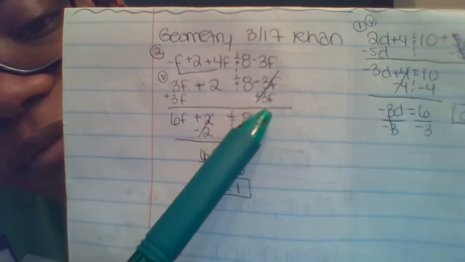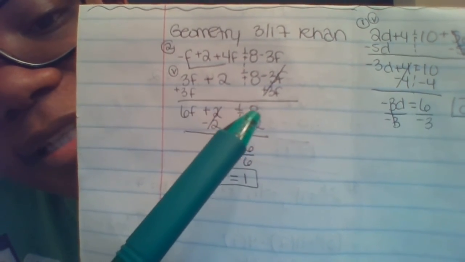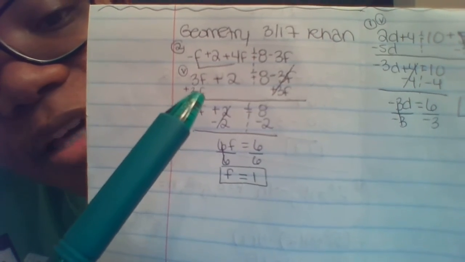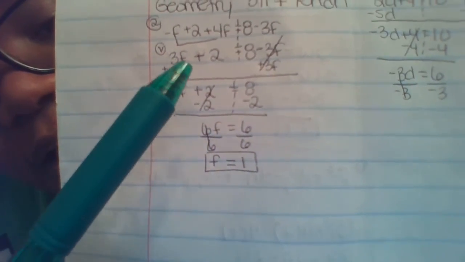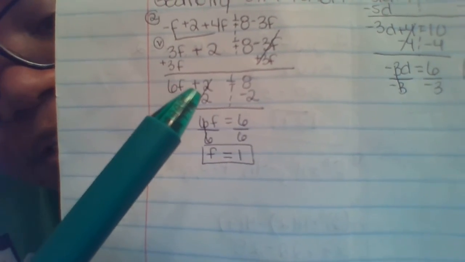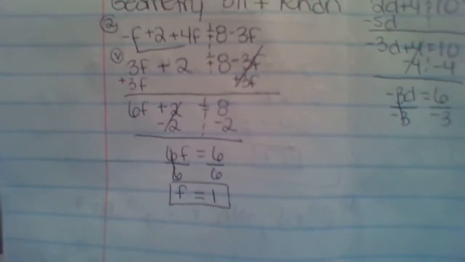Negative 3f plus 3f is 0. 8 minus 0 is 8. It's canceled. 8 is by itself. We have to also add 3f to the left side to keep the equation balanced. 3f plus 3f is 6f, and we brought down this plus 2 because there were no like terms that were combined with it. So now we have to move the term without a variable from the left side.